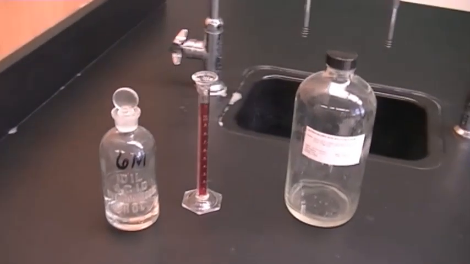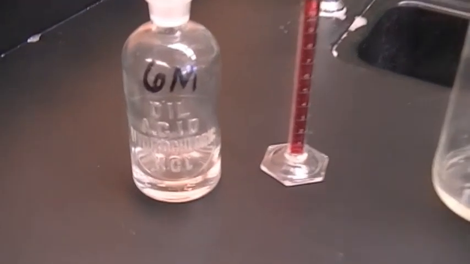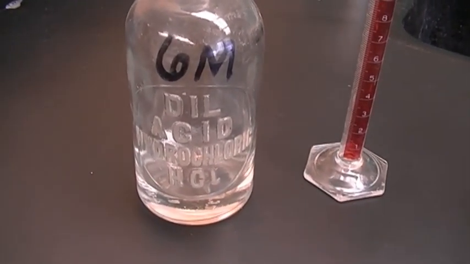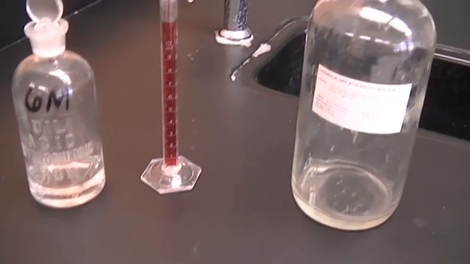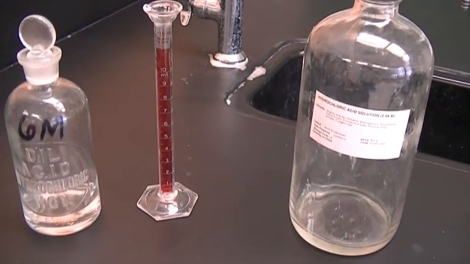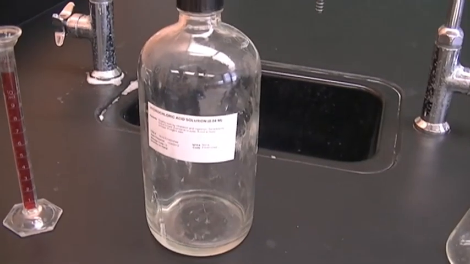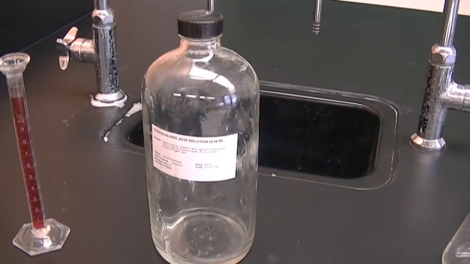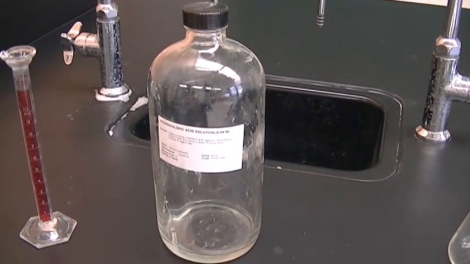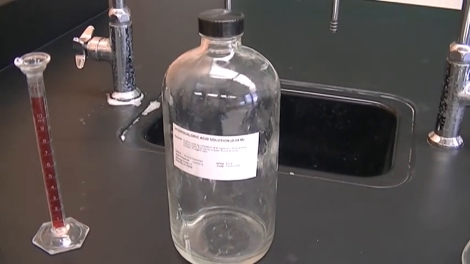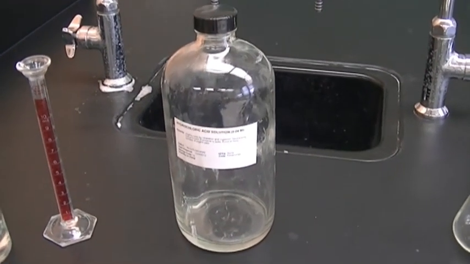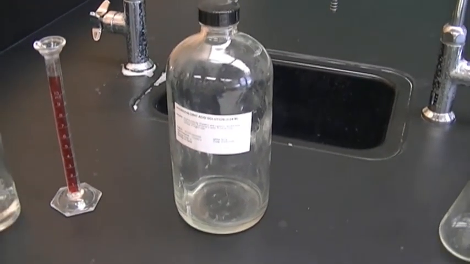All right, so the setup is here. I have my 6 molar hydrochloric acid. I'm going to take 6.7 mils, measure it out with my 10 mil graduated cylinder. I'm going to pour it into my glass bottle for the acid, and then I'm going to go over to the deionized water and fill the bottle. I am not going to measure the water. I'm just going to fill the bottle with deionized water.